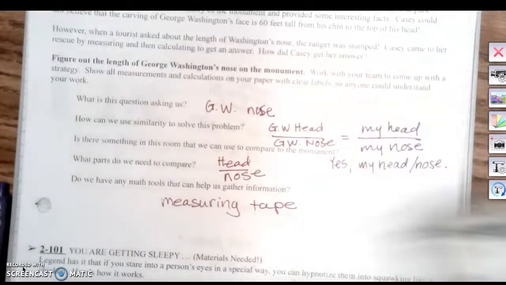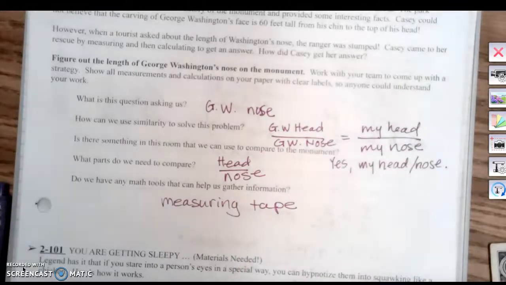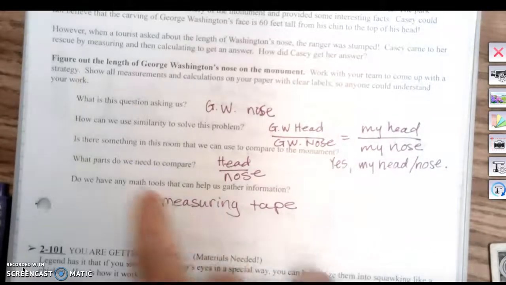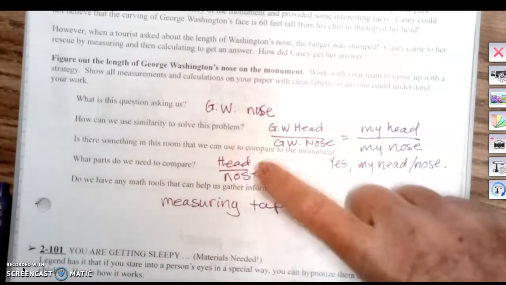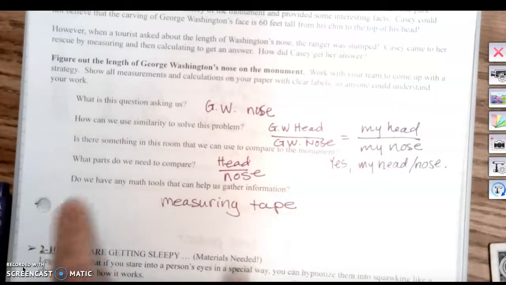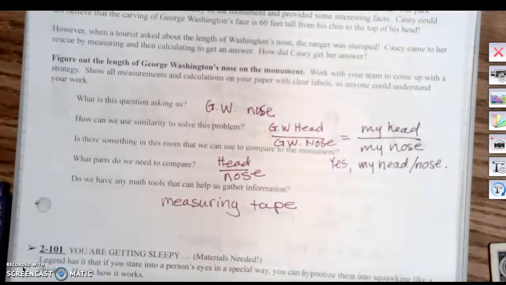So those could help you, but it's not necessarily going to get you super accurate unless you have a teeny tiny measuring device, okay? So what parts do we need to compare? You would compare head to nose. Do we need math tools? Yes, we need some way to measure, some sort of ruler or some sort of measuring tape, something that would help us, okay?